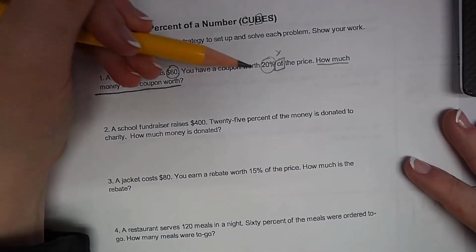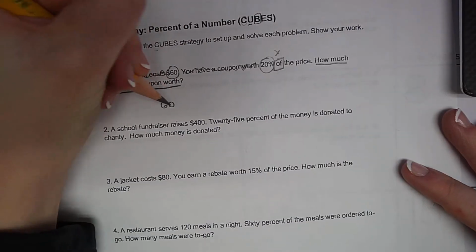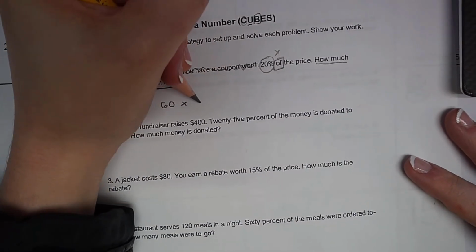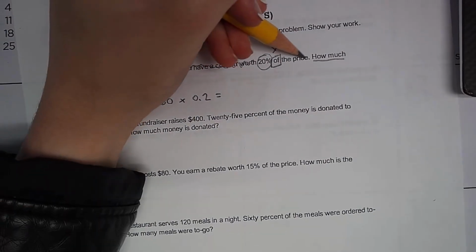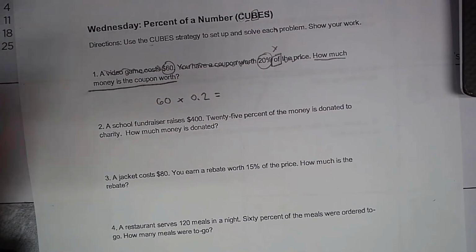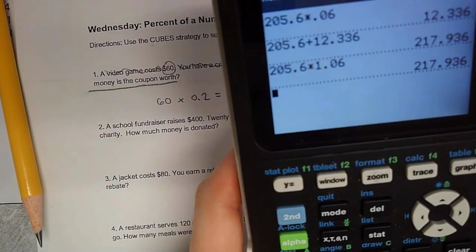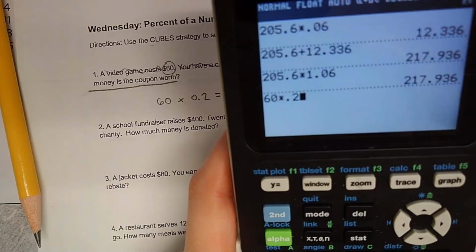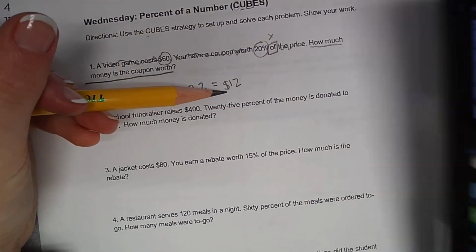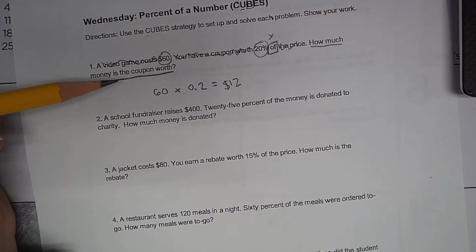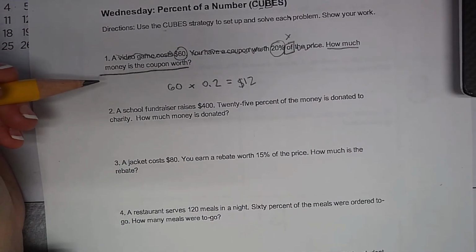All right, and then eliminate anything that doesn't matter. Okay, so they've got $60 times the 20% as a decimal equals what? The coupon is worth 20%, so that's what we're trying to find out. So we're going to do 60 times 0.2, and we have $12. So the coupon is going to take off $12, but it didn't ask for the final price. It just asked for how much the coupon is worth. So that's why we stopped there, and that's why it's very important to find out what the question's actually asking for.